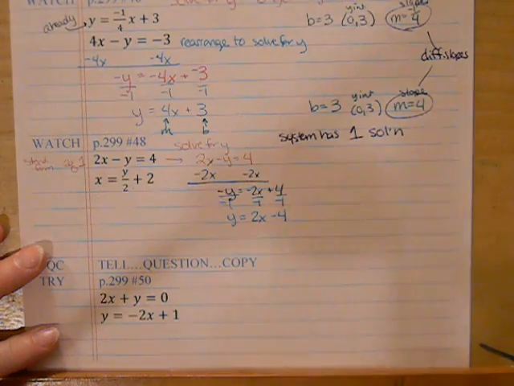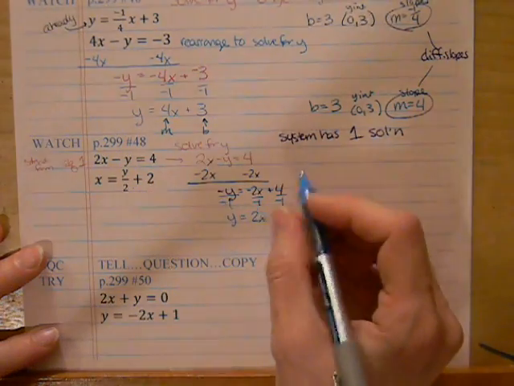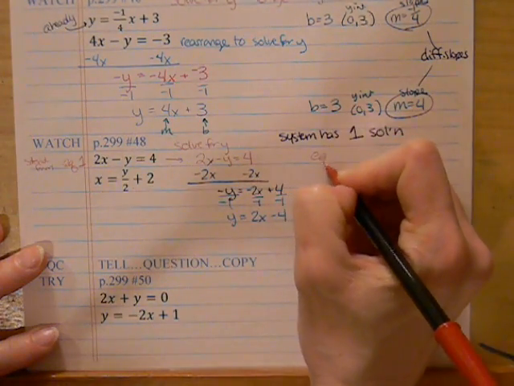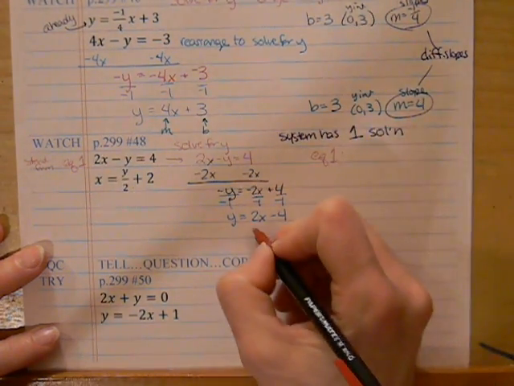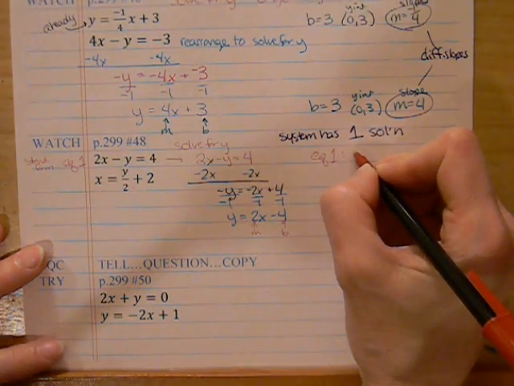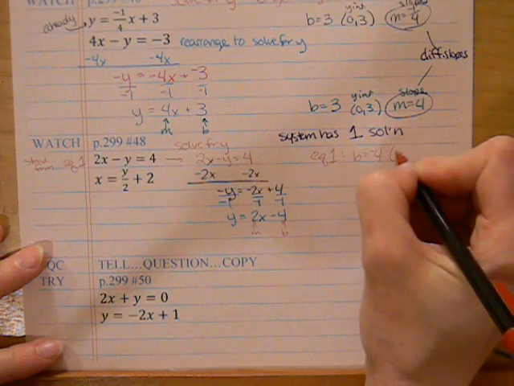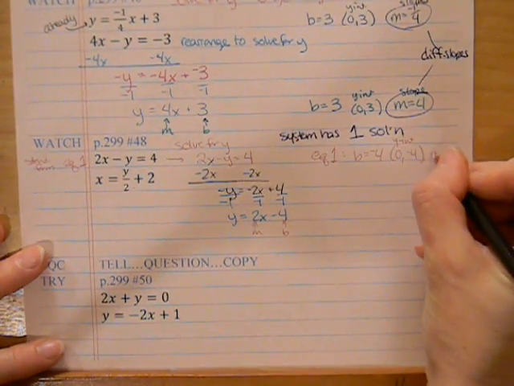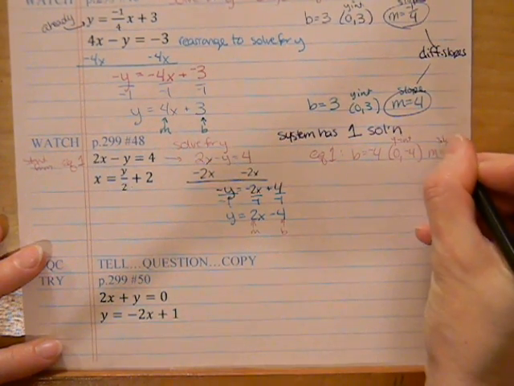So for equation 1, I'll write it over here. Here's our slope, here's our y-intercept. Our b value is negative 4, it's the y-intercept of 0, negative 4. And our slope is equal to positive 2.